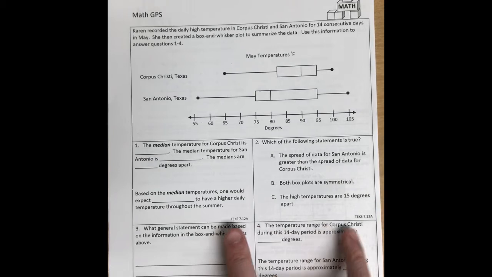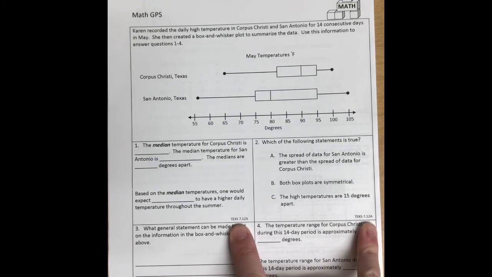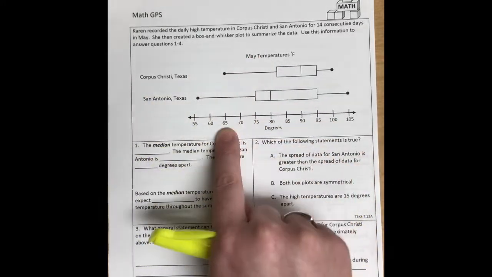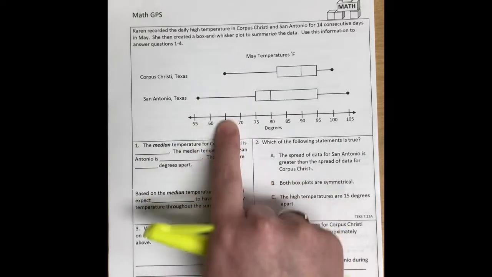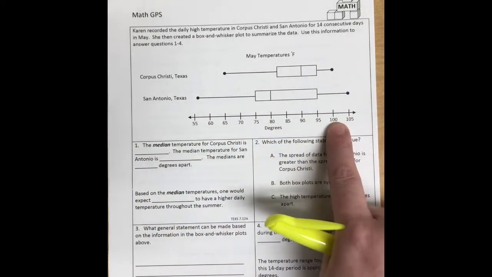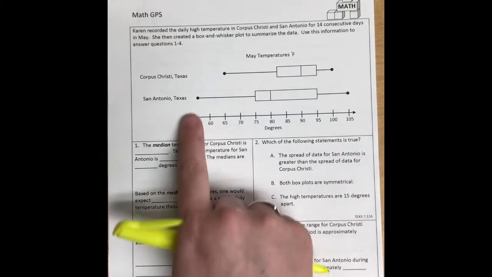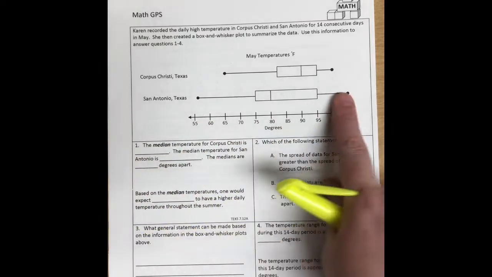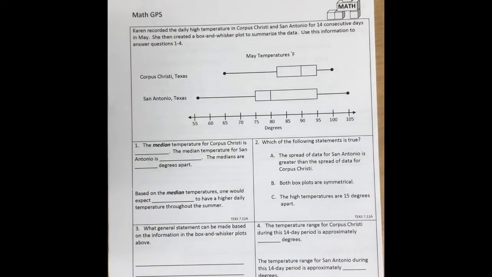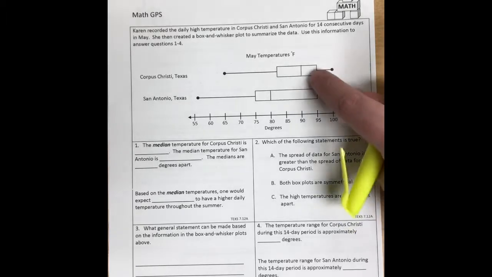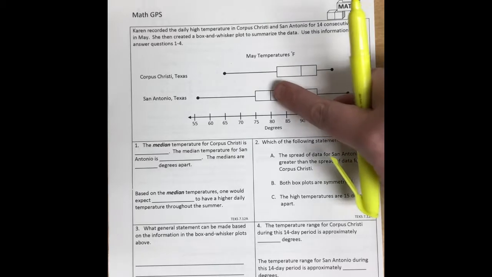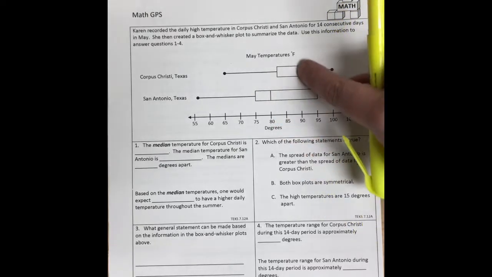The only questions we are going to be answering are 1 and 2 because these are the only 2 that pertain to the work that I've sent home. So Corpus Christi looks like the temperatures started at 65 but had a range from 65 to 100. In San Antonio, it looks like it's a little bit after 55, so probably 56 to 105. The median for Corpus Christi is 90. The median for San Antonio is 80, because remember, median is in the middle.